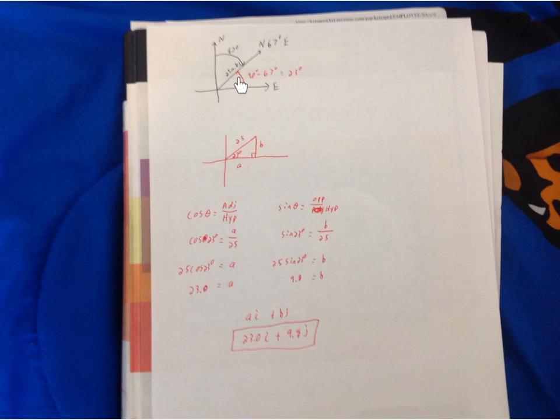So we need this angle here, and so 90 minus 67 is 23 degrees. So I redraw this as a right triangle, where the angle is 23 and the hypotenuse is 25. The magnitude's 25, and we need to find a reference angle, which is 23. And we want to solve for A and B.